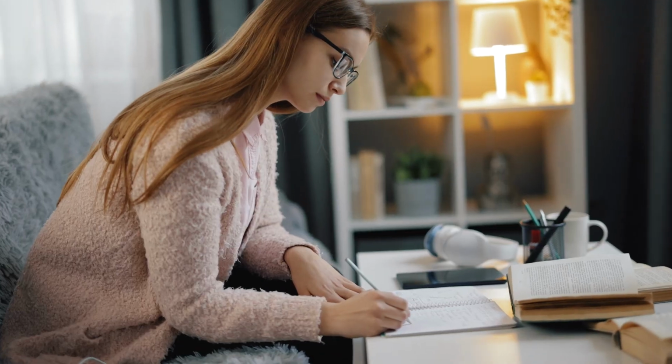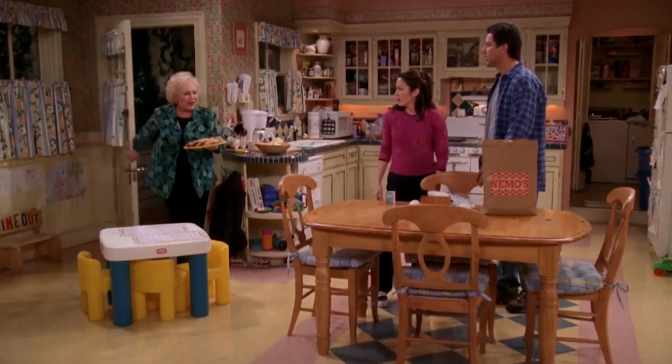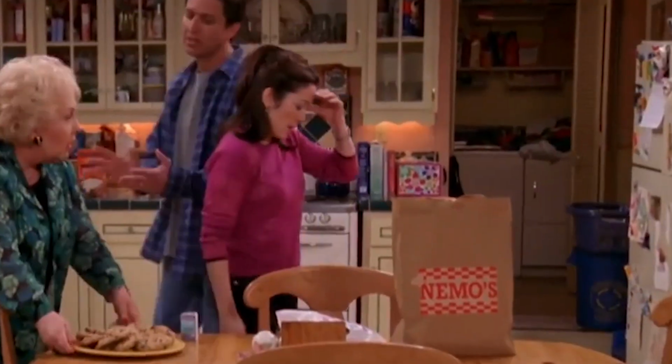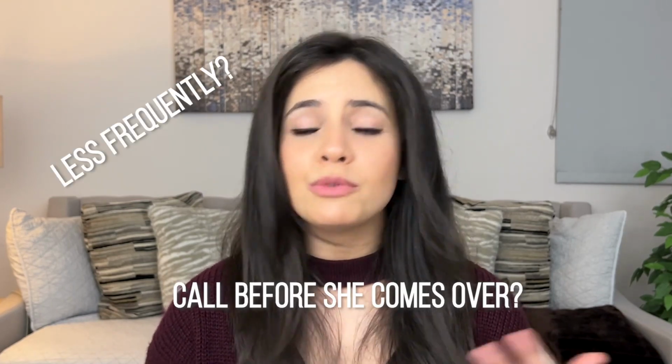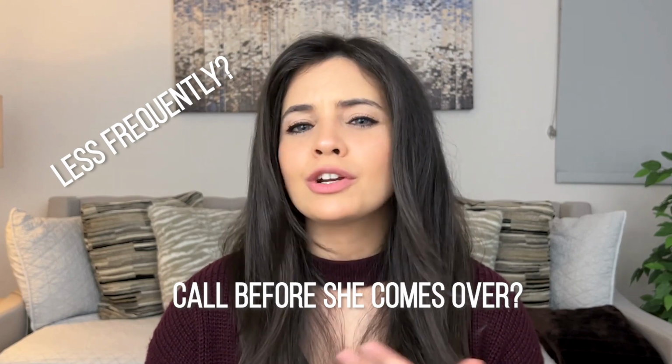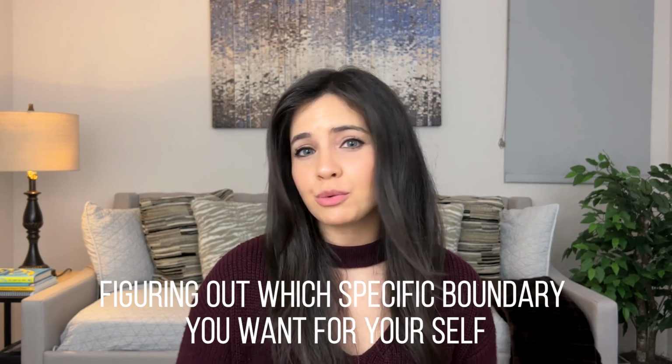Now that we have defined what boundaries are, how do we set them? First and foremost, you have to do your homework. That means taking the time to think about what behaviors you're willing to accept and what you won't. For example, let's say your mom keeps showing up to your house unannounced, and you're starting to get irritated over time because every single time she invites herself over, she's disrupting your plans. So you want to set a boundary. But what is the specific boundary? Is it for her to show up less frequently? Is it for her to call before she comes over? Or is it that you want her to ask for permission? Doing your homework means figuring out which specific boundary you want for yourself.